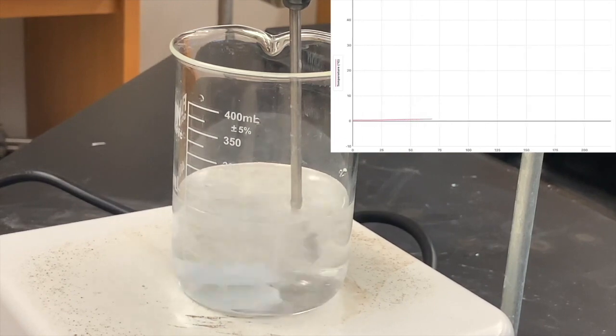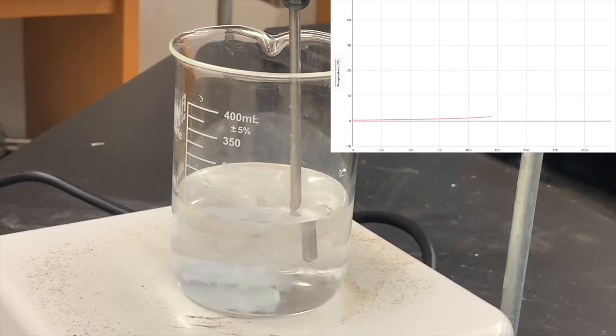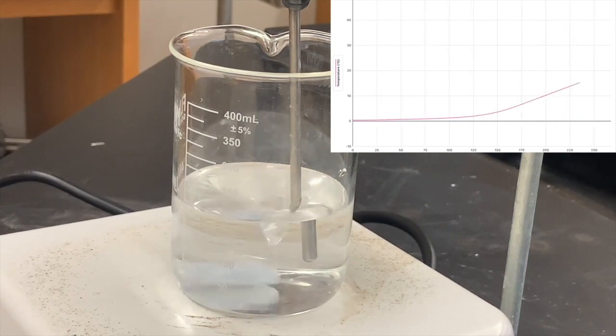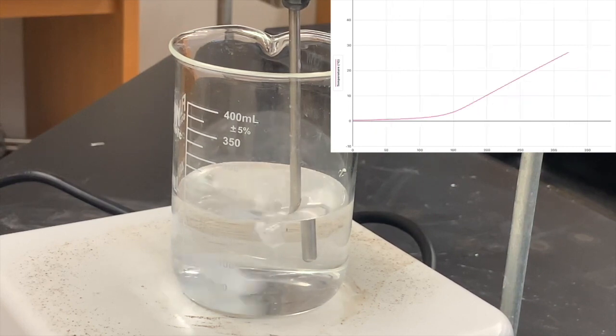As you can see in the upper right hand corner, I'm monitoring the temperature and graphing it. And as you can see, I'm adding heat, and you can see the little bits of ice inside the cup. Since there is ice, all that heat is going to break those intermolecular forces. But see right here, now the ice is all melted and now the temperature can increase. We talked about how the temperature doesn't increase until all of the intermolecular forces were broken.